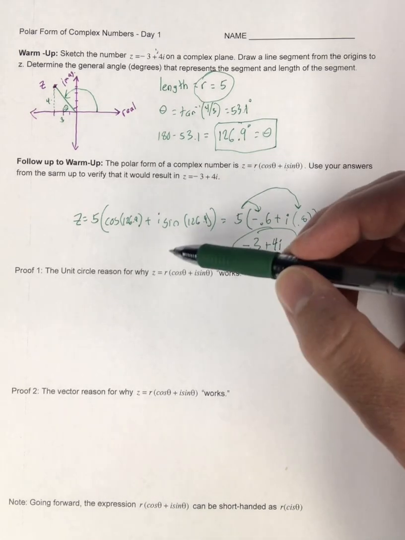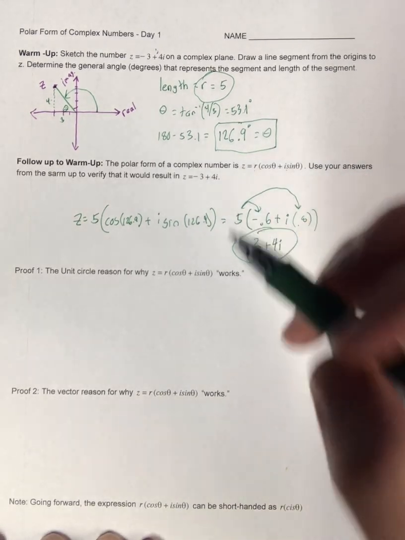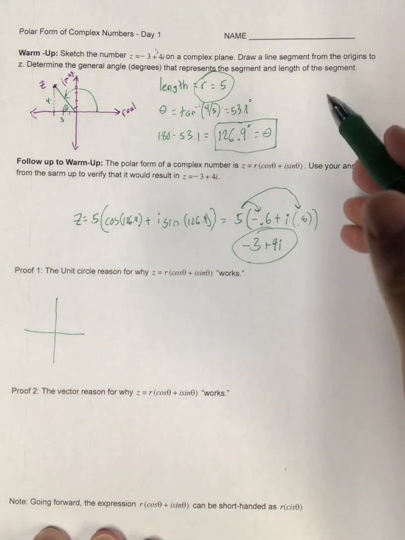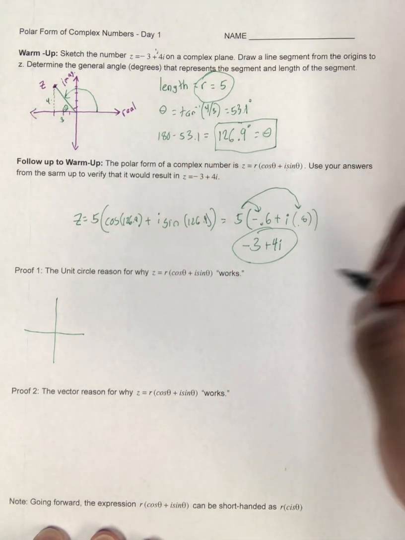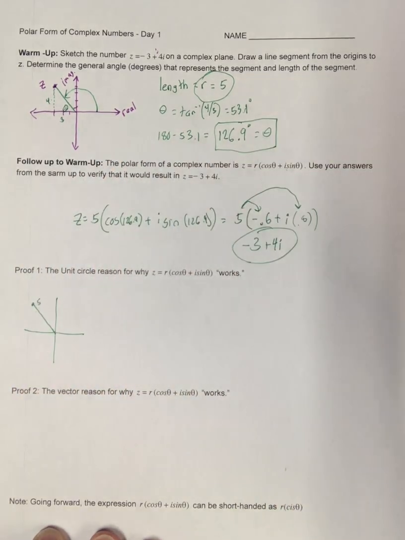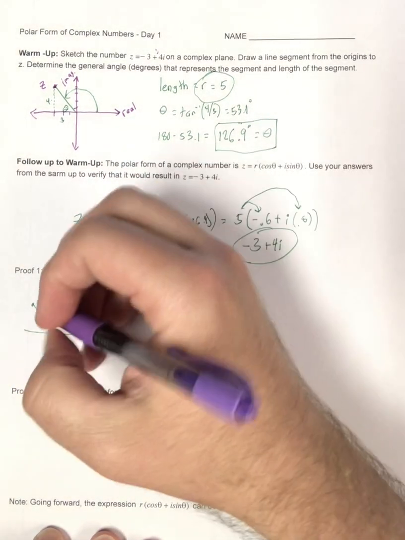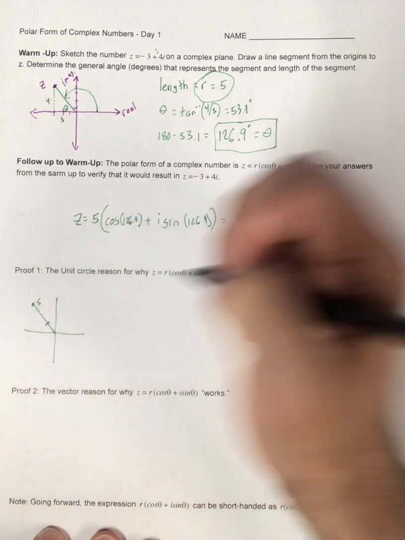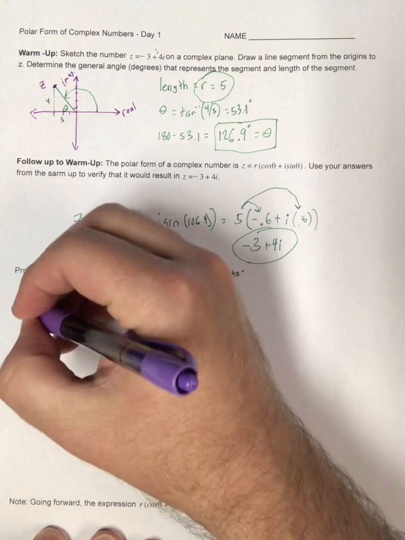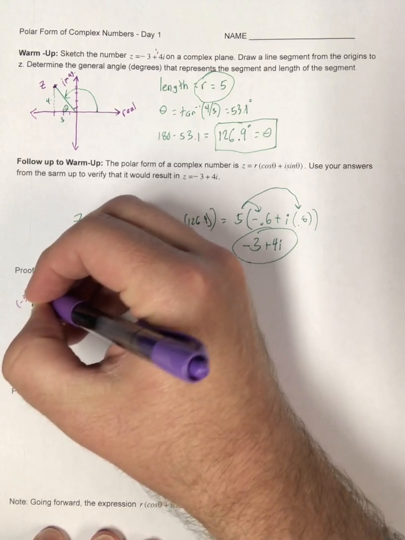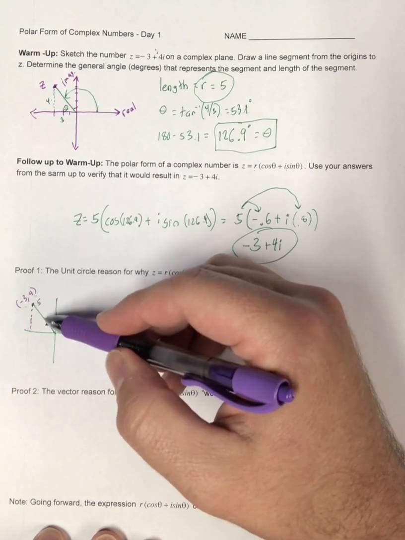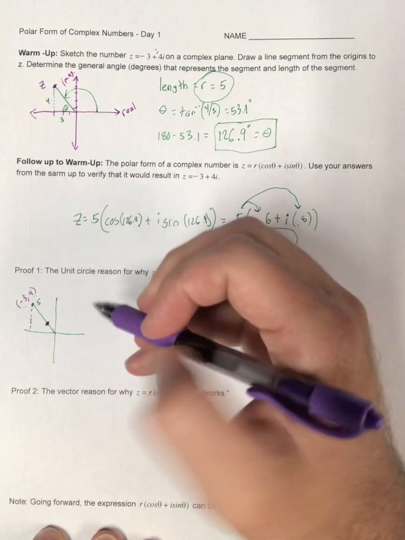The first one involves the unit circle. So here's how the idea goes. If I think about this same ordered pair, -3 plus 4i, that went out here. It had a length of 5. What I want to do is think about if it only had a length of 1, so maybe out to there, what would this ordered pair be? Well, right now this is basically -3, 4. So if we divide both those by 5, that would be the unit circle ordered pair.